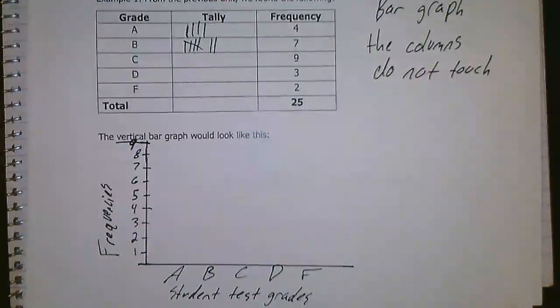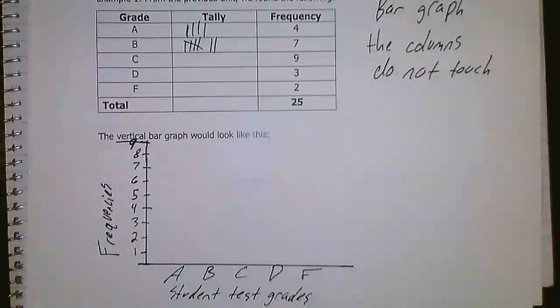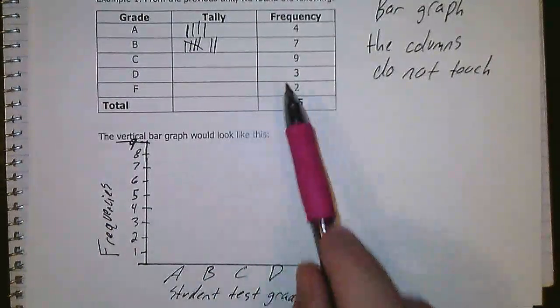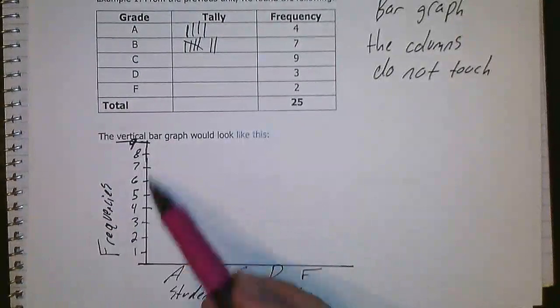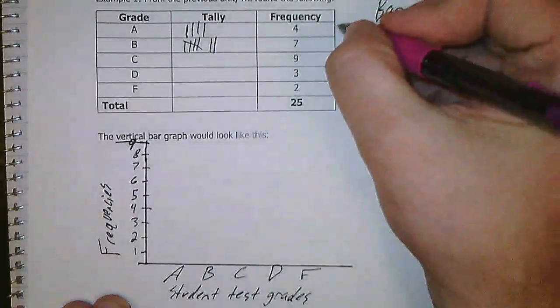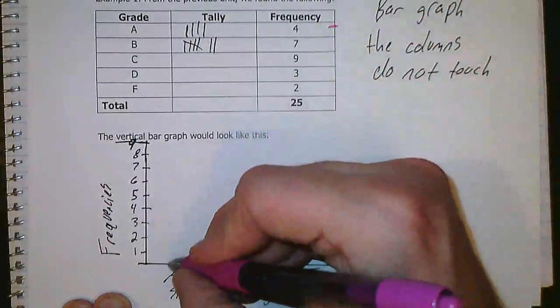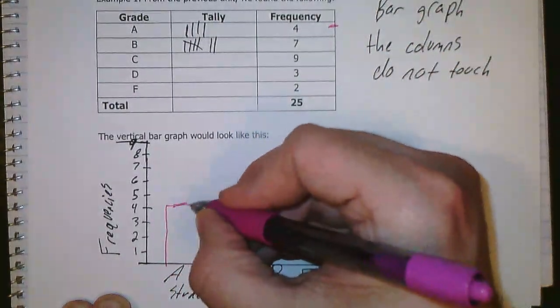So we're taking this information, the grades of our students here, and turning it into a vertical bar graph. So our frequencies go vertically. We label the axis going horizontal. And now we see that 4 students made an A. So I'm going to make a bar like this.